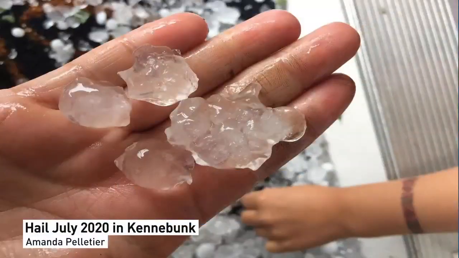Sleet is snowflakes that fall through a warm layer in the atmosphere, and it refreezes into a little pellet of ice and then hits the ground. Whereas hail does not like cold weather. It likes to form in warm weather during a thunderstorm. So this is a convective thunderstorm process, whereas sleet is during a winter storm when we have snow that is melting and then refreezing.